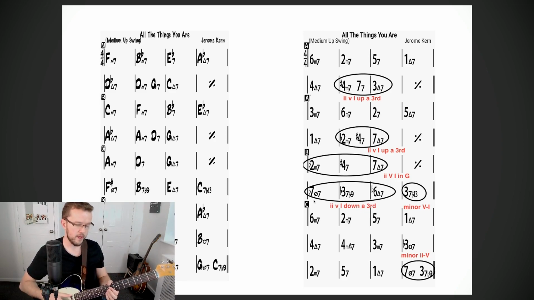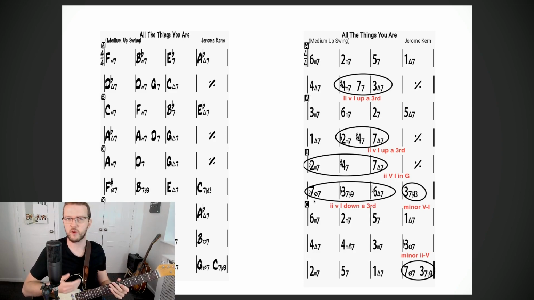At the end of that bridge, we've got an altered 5 chord, which takes us back into F minor, and then we've got a 12 bar final section. This is a C section. The first 5 chords in this C section are identical to the first 5 chords at the beginning of the tune. So we've got 6, 2, 5, 1, 4, then 4 minor 7.